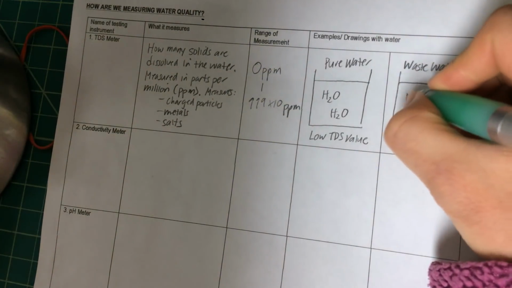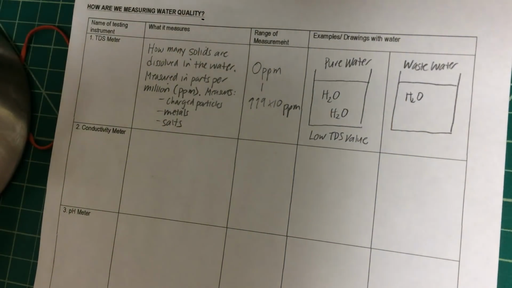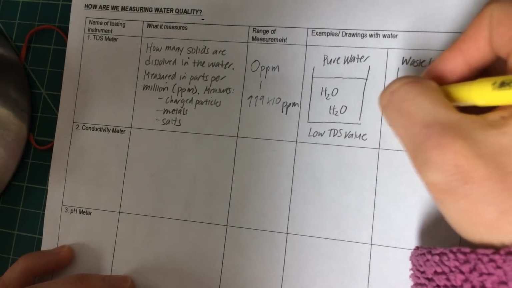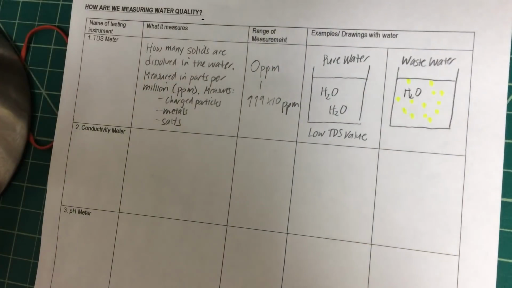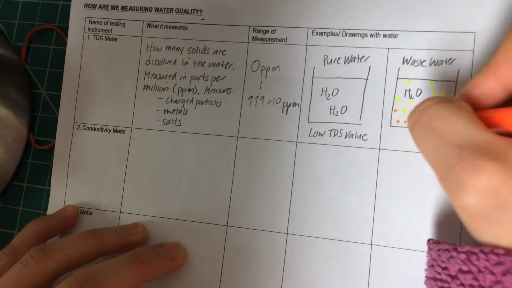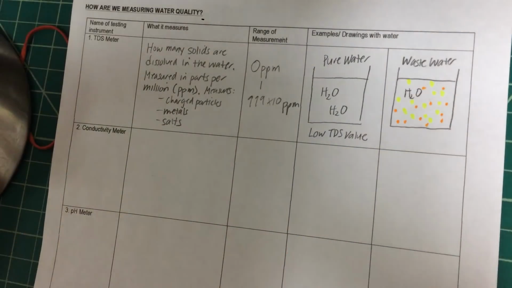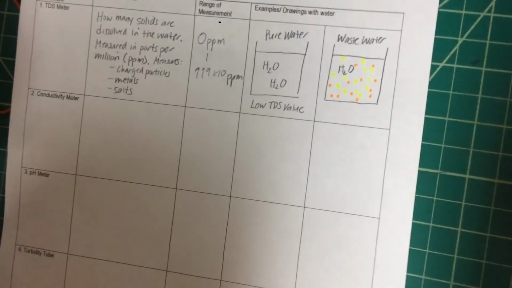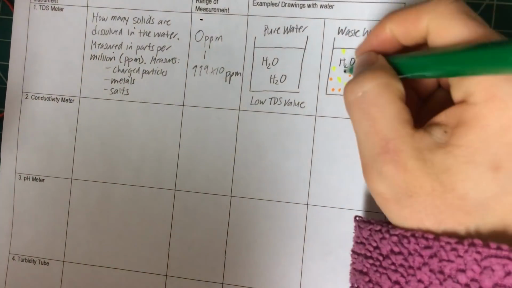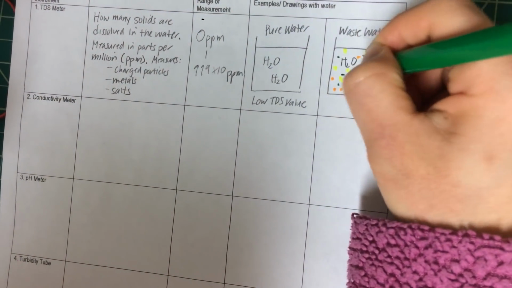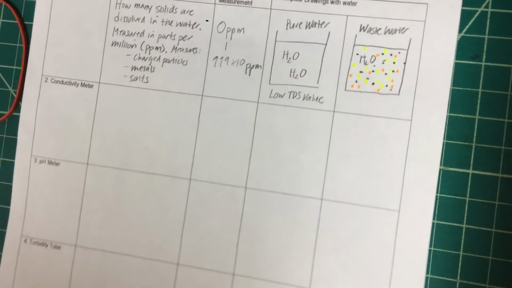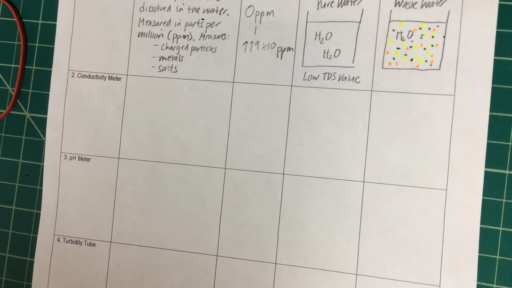So let's see, I'm going to put H2O, but I'm also going to add the Na. This is the color for sodium. I'm going to add hydrogen. I'm going to add the food coloring.